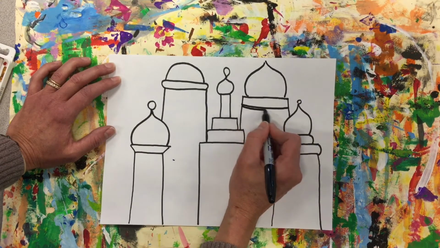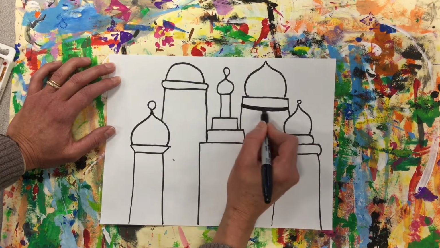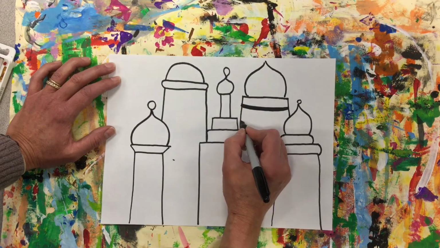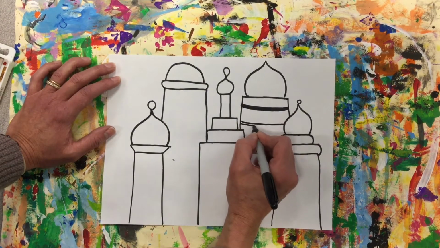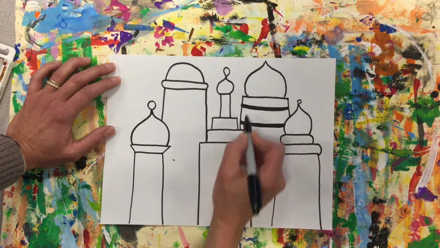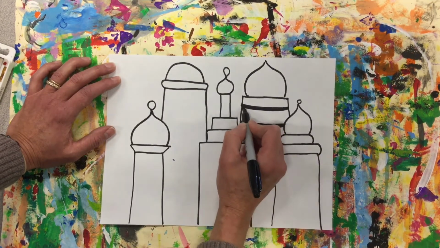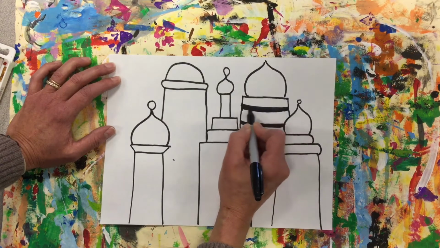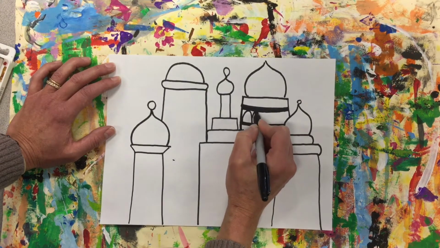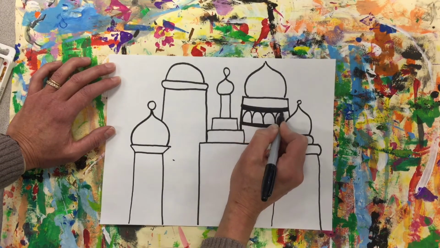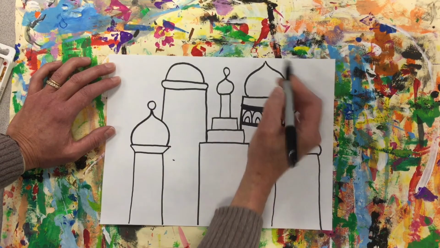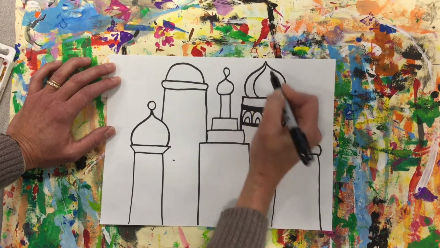Now you have the amount of buildings you like, you can go ahead and start adding your designs. I want you to think about the variety of shapes, lines, and pattern. So I've made some thicker lines here for added interest. And then I'm going to do a repeating shape. Maybe I'll do another one inside. Maybe I'll come up to my spiral.